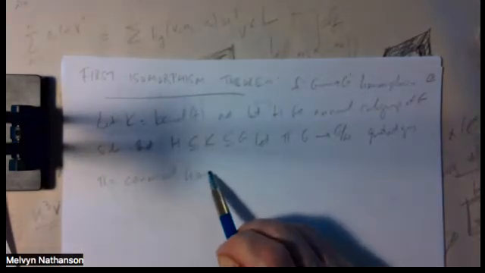Now, because H is normal, G mod H is a group, it's the quotient group. And from G to G mod H, there is this canonical homomorphism. So that pi is what is called the canonical homomorphism. Pi of x, the element x, is the left coset xH. That's how pi is defined.